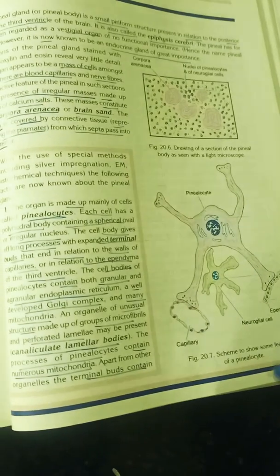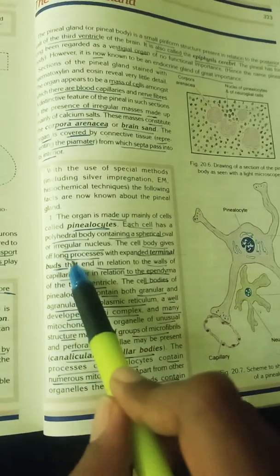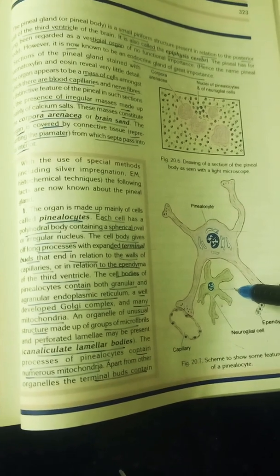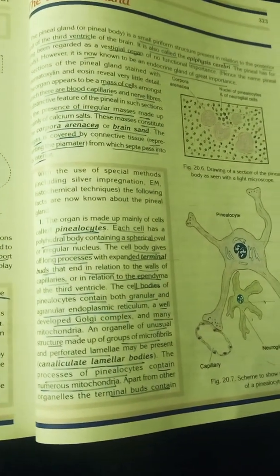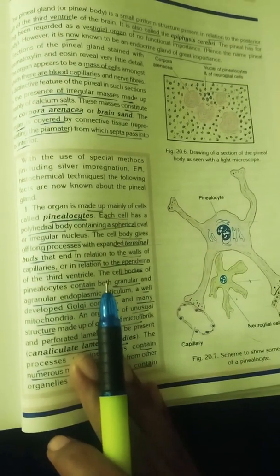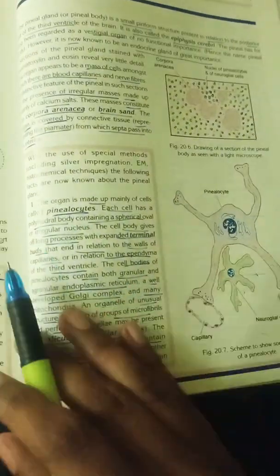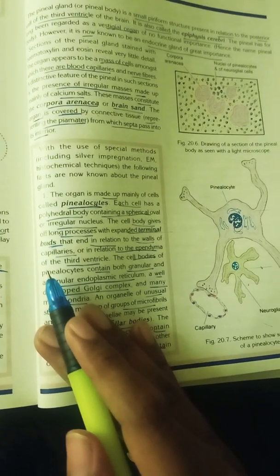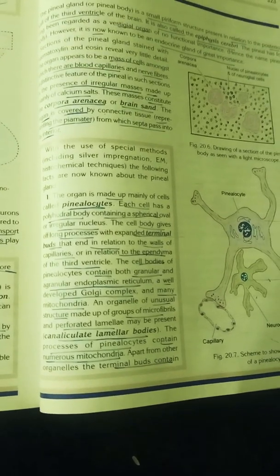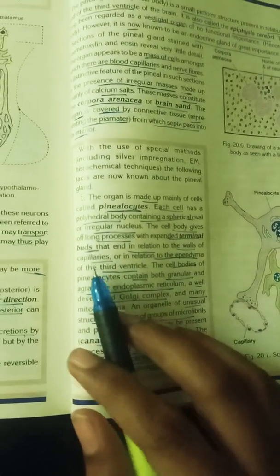Now let us look at the features of the pinealocyte. The organ is made up of main cells, the pinealocytes. Each cell has a polyhedral body containing a spherical, oval or irregular nucleus. The cell body gives off a long process with expanded terminal buds. These end in relation to the walls of capillaries, because they need to release a hormone, or in relation to the ependyma. Why the ependyma? Because it also releases into the CSF of the third ventricle sometimes.